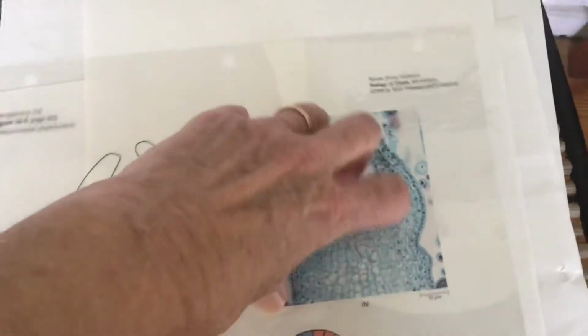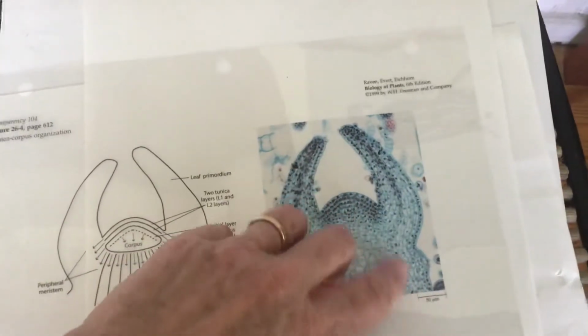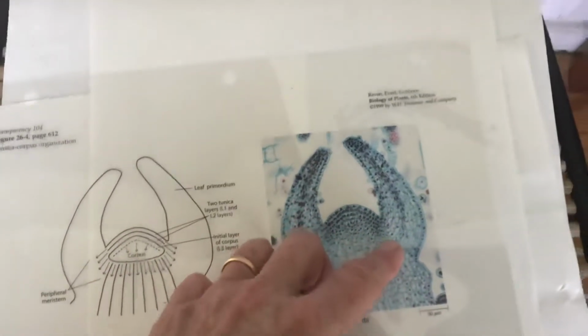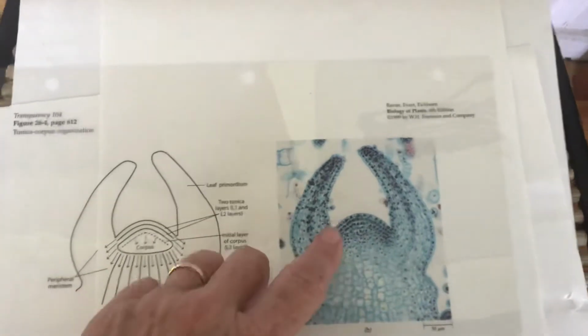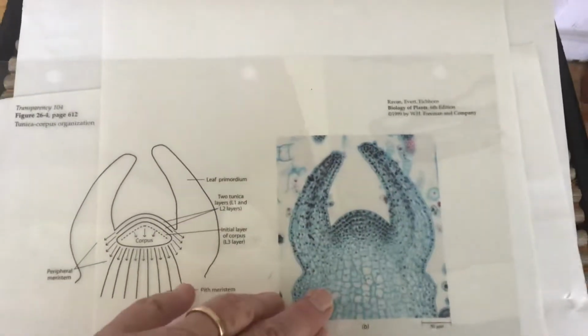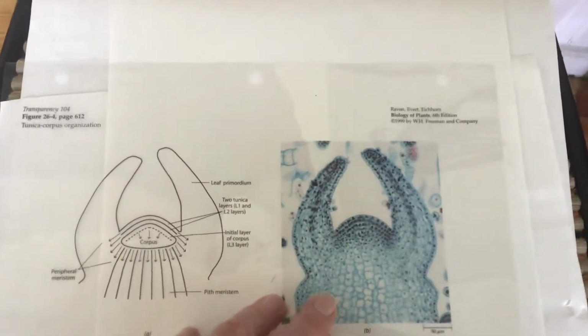So basically this is the vascular tissue right here, and it's extending off into the leaf. So this would be the leaf trace. This would be the stem bundle, the leaf trace gap, and because it's at the top, it's not really showing you how it extends throughout the body of the plant.